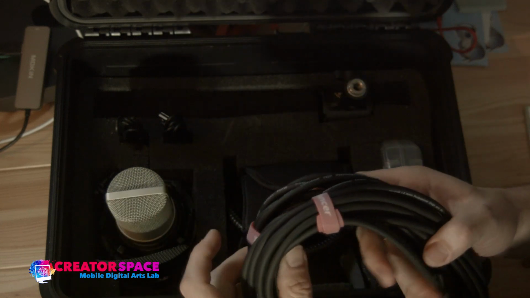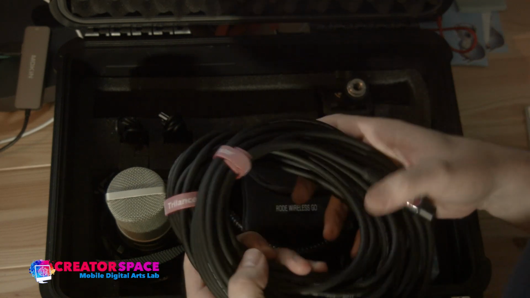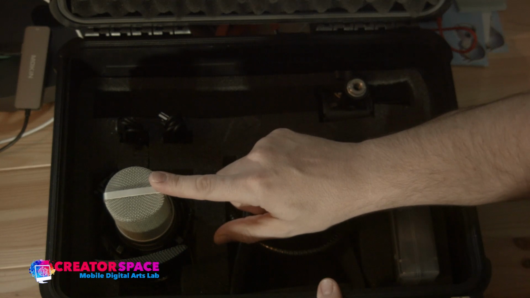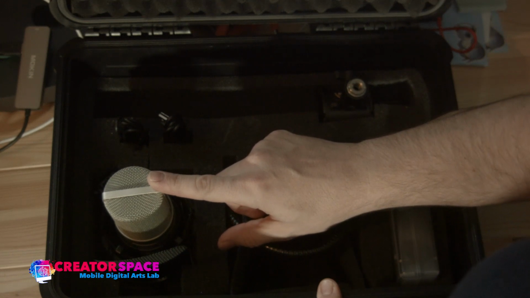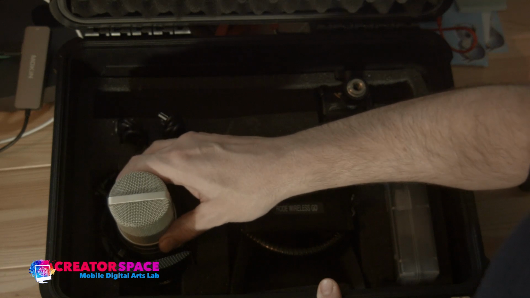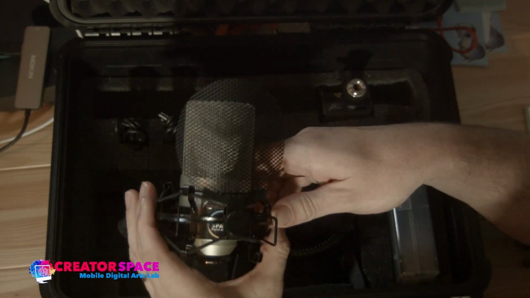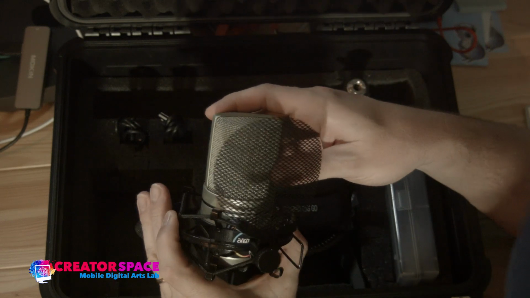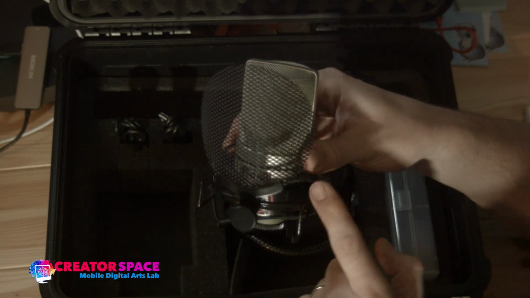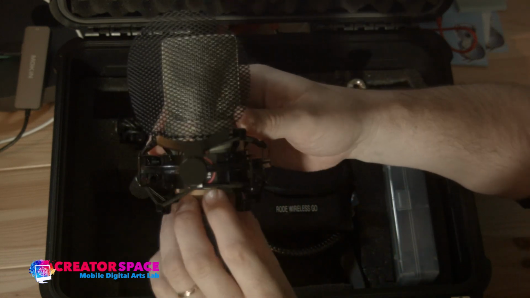We'll be mainly concentrating on the condenser microphone, but we'll also introduce what else is in here too. So we've got our two XLR cables, and then here we have our MXL condenser microphone. And like I said, it's very radio-like. You can see it has that kind of old feel, and there's a front. The logo says MXL, but we've also put a Creator Space sticker to show you that it's the front.